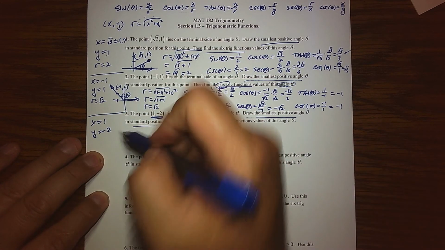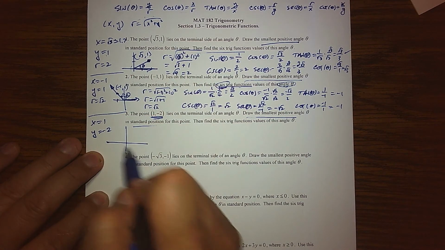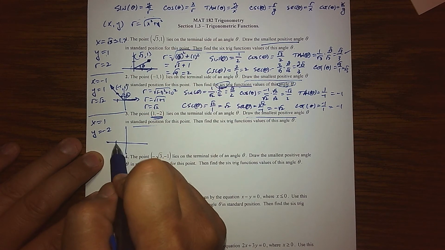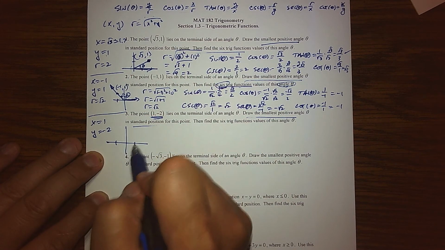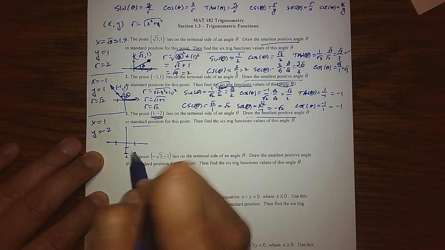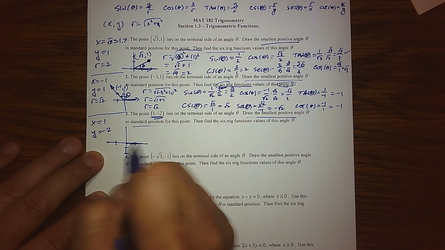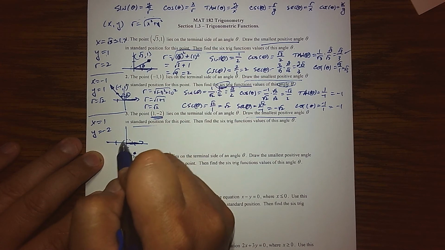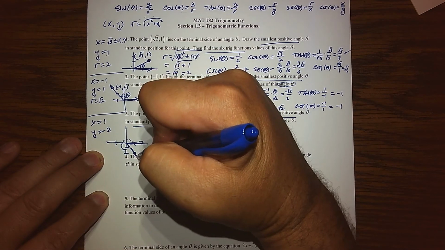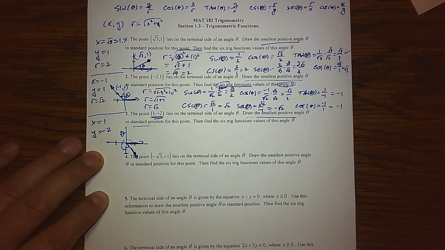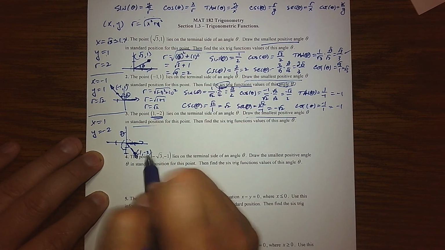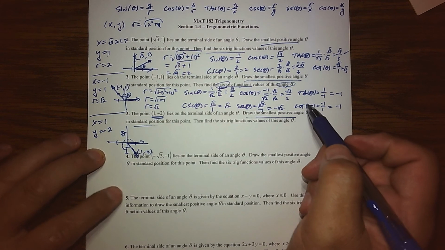Drawing a picture of the smallest angle. Right, so my data point is 1, negative 2. So in my picture, my initial side is here. I'm going to rotate to my terminal side about there. So there's theta and the point 1, negative 2 on that terminal side. So I have something basically in quad 4.